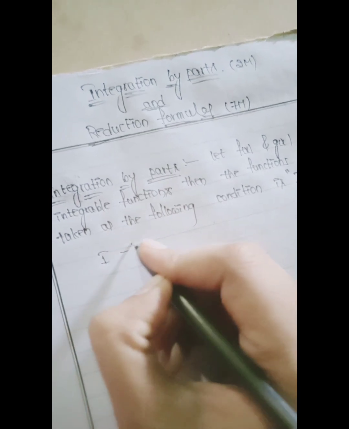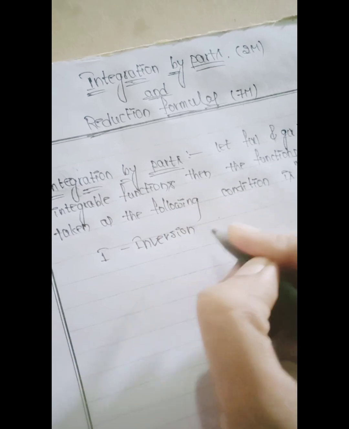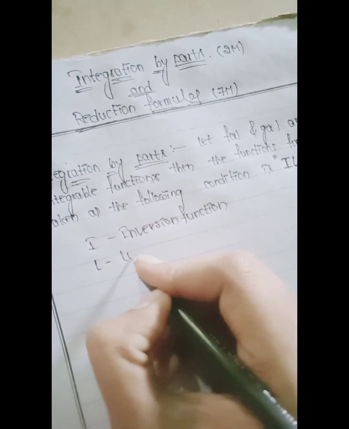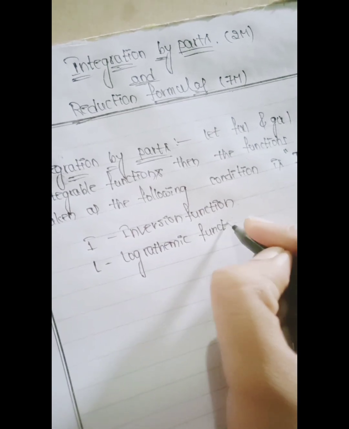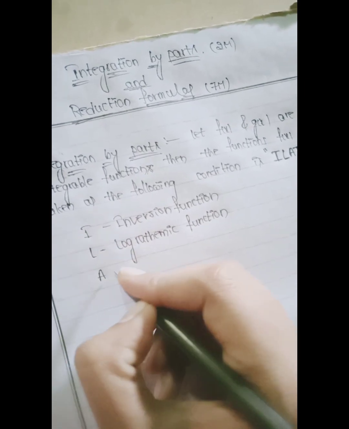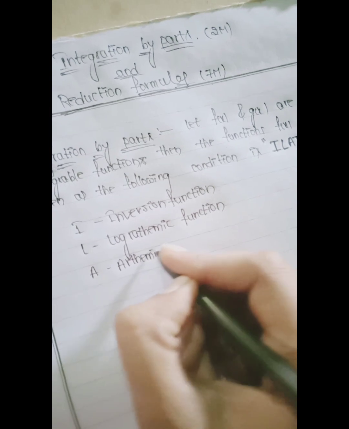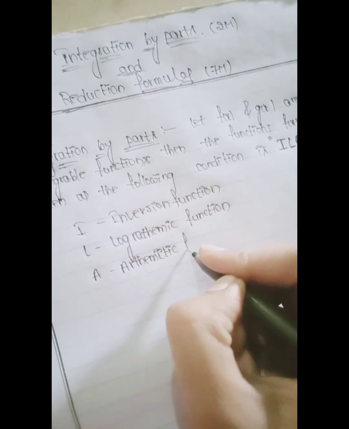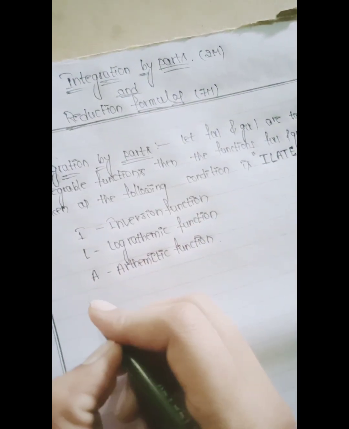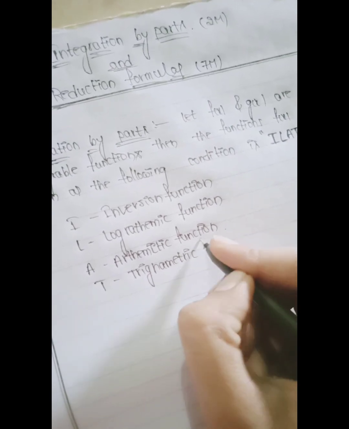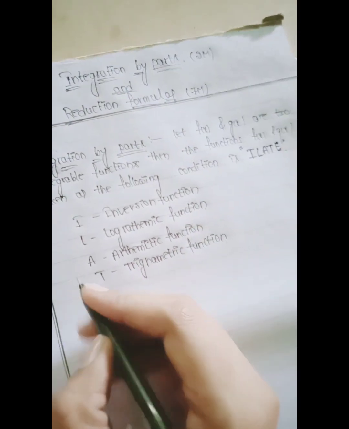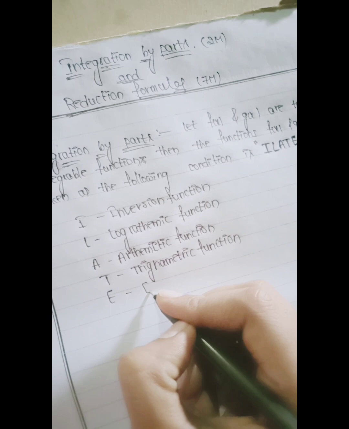I means inverse function, L is logarithmic function, A is arithmetic (algebraic) function, T is trigonometric function, and the last one is E, exponential function.